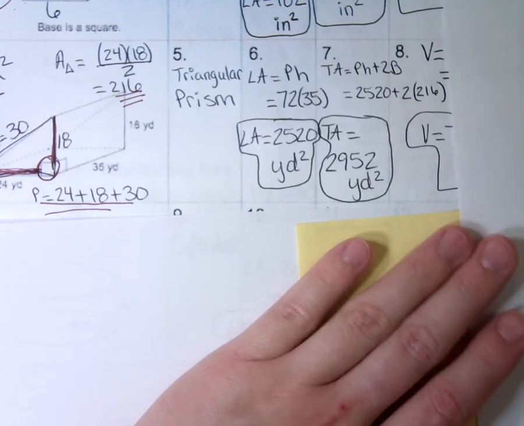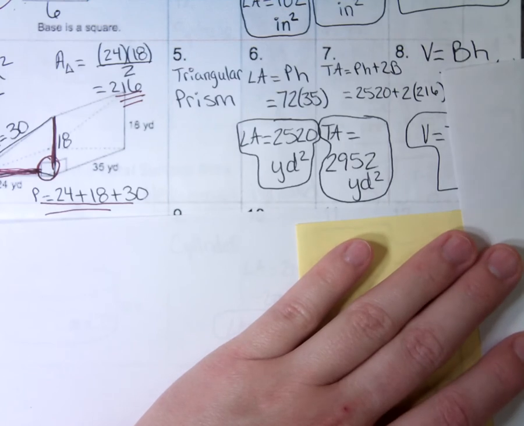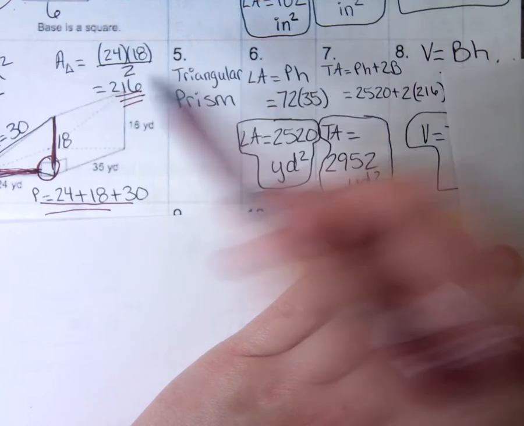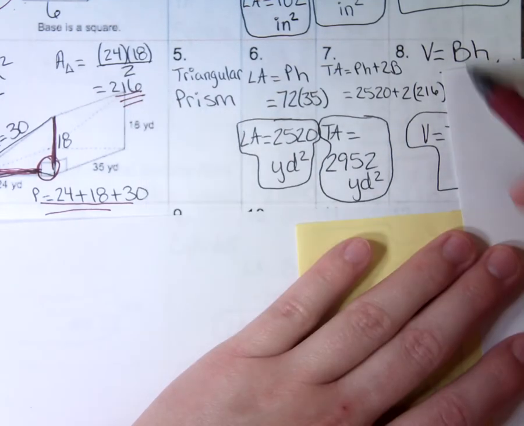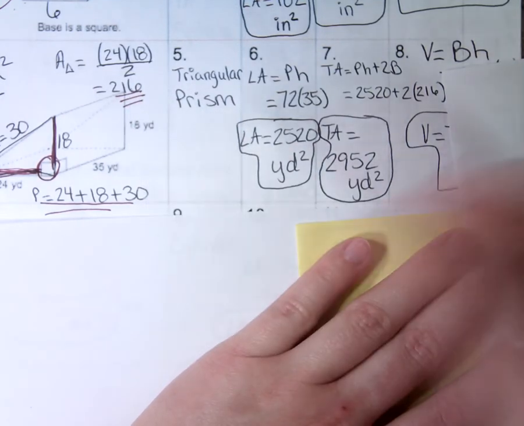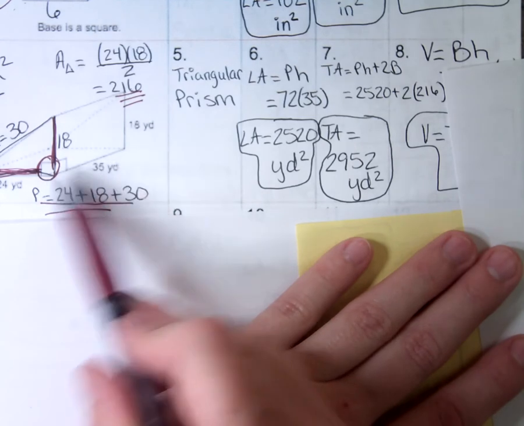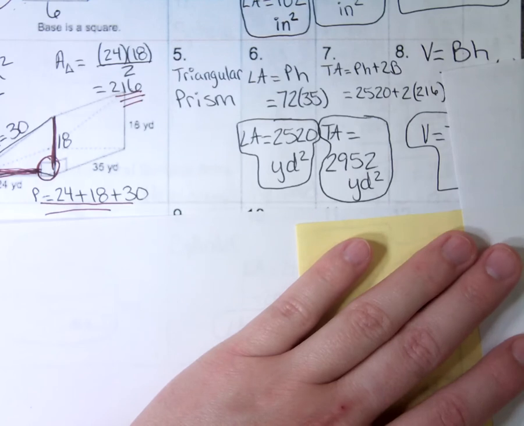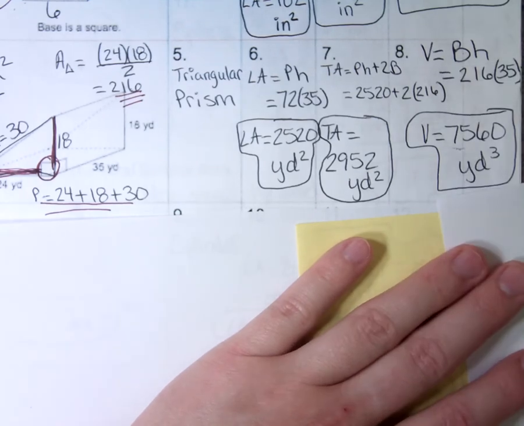Okay, number 8 wants volume. And volume of a prism is capital BH. I just found the area of the base to be 216. So the 216 is going to go into the capital B. And then the height of the prism is 35. That's how tall the prism would stand if you stood it up on the triangular bottom. And that makes 7560 cubic yards.